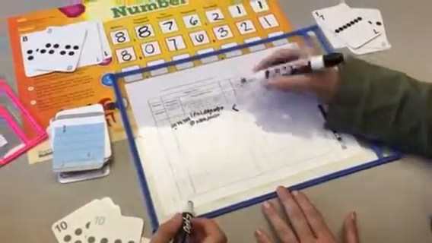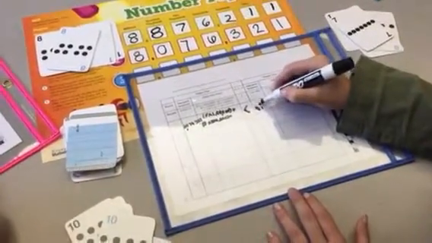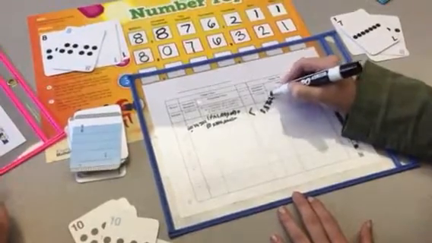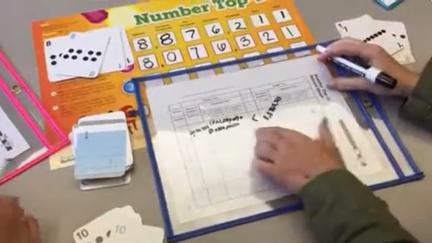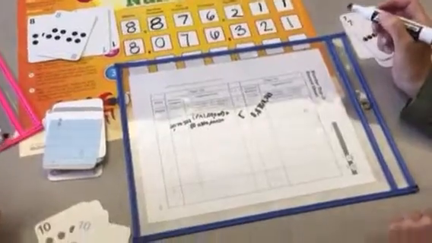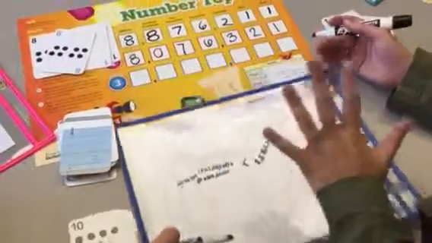Miss Nettle's was greater because she had 8,876,211. Okay? So we would compare it. Miss Nettle won that round, and we would play 4 more rounds.